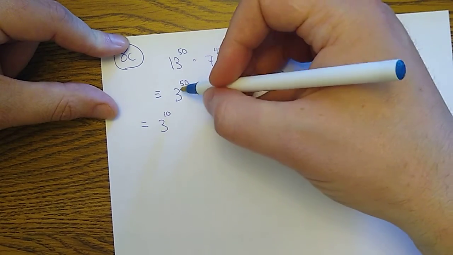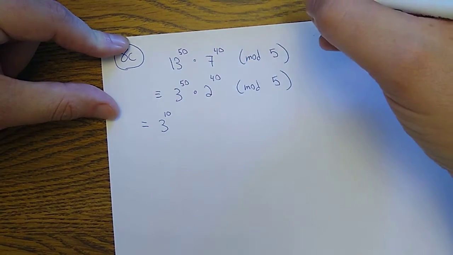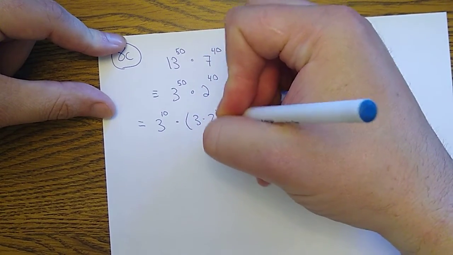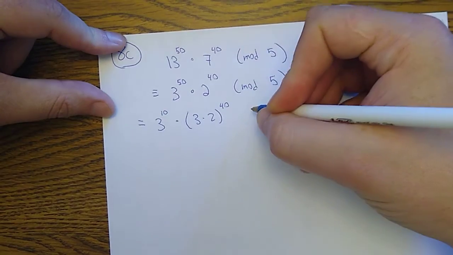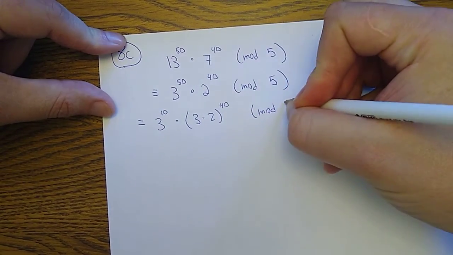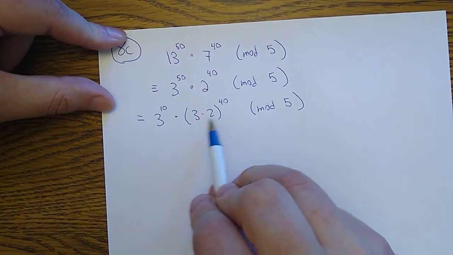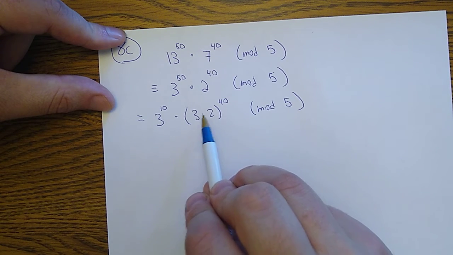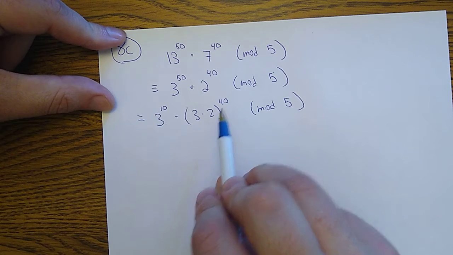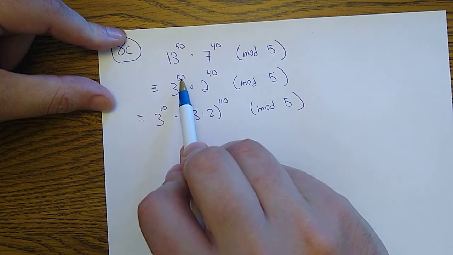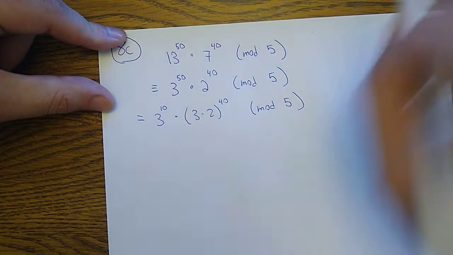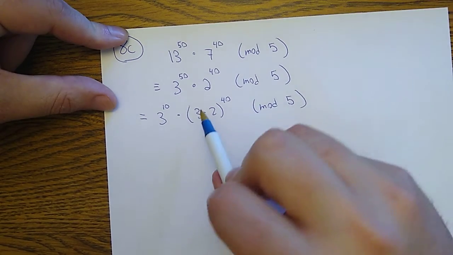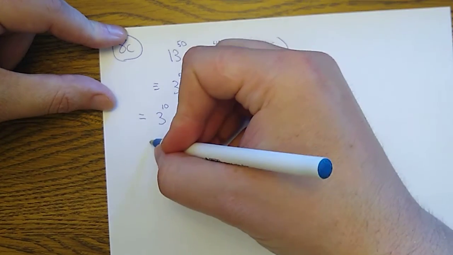Of course, I have to be careful because the power of 3 and the power of 2 aren't the same, but what I could do is this. I'm combining the 3 with the 2 as much as possible. I've got 3 to the 40th and 2 to the 40th here. Of course, originally I had 3 to the 50th, so I have some leftover 3s. But this is a neat way, because now this is 6.